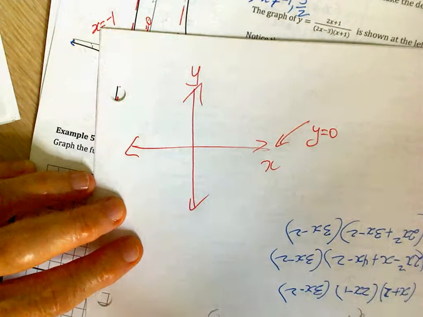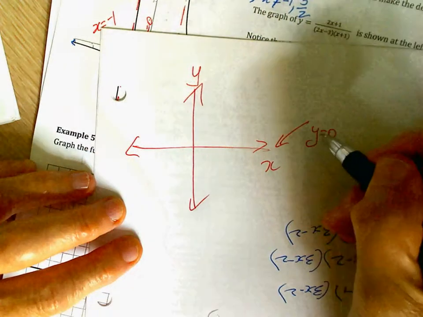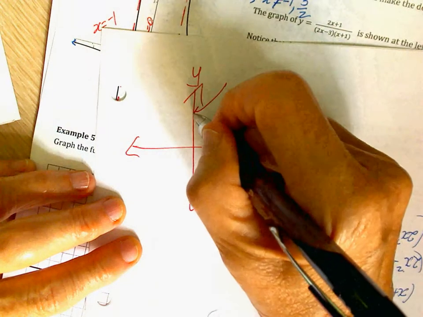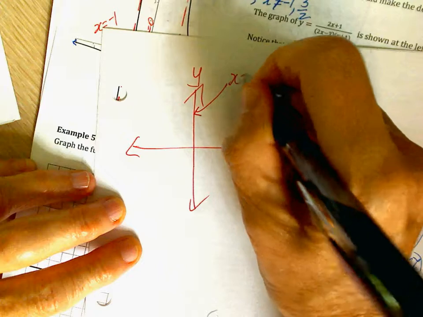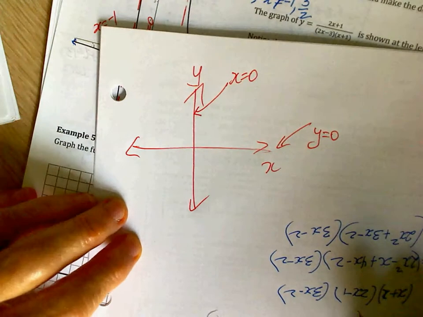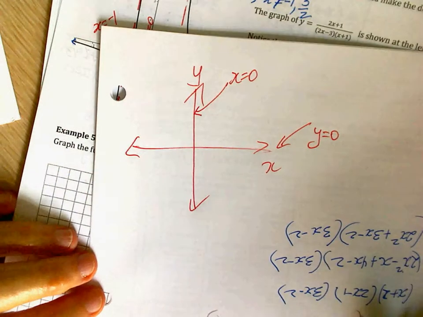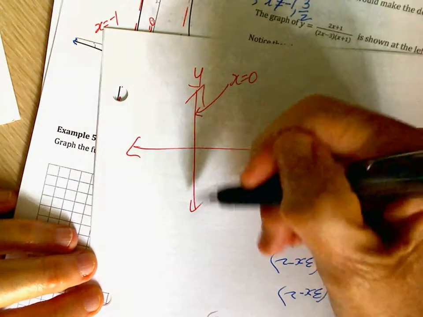The equation of the y-axis is x equals 0. Do you see the difference? Along here, all values of x are 0. Along here, all y values are 0.